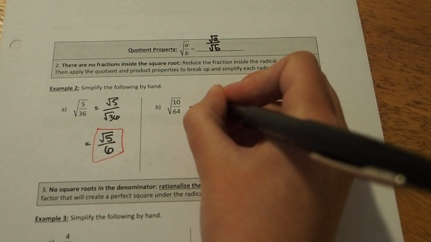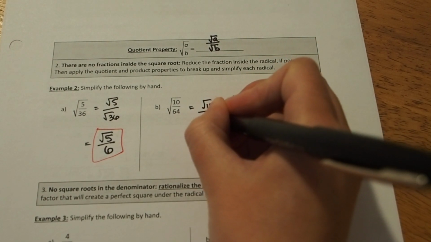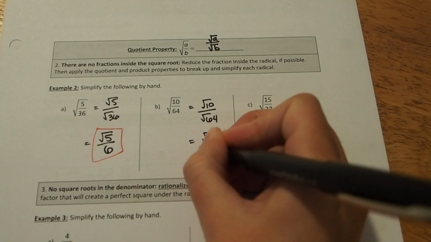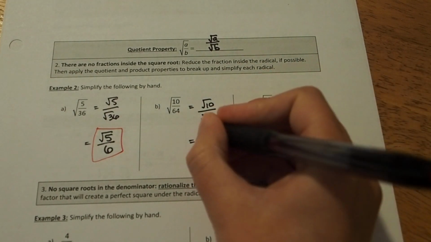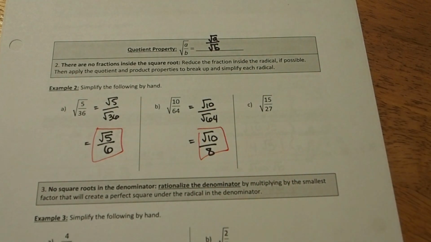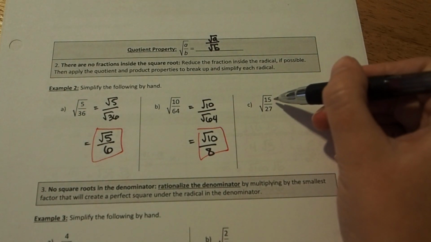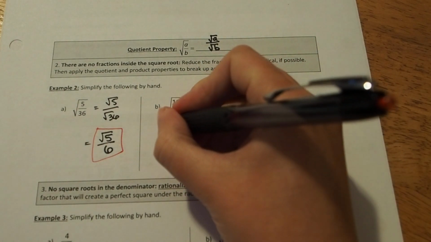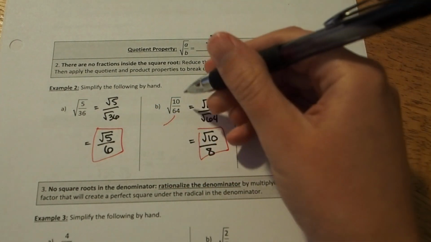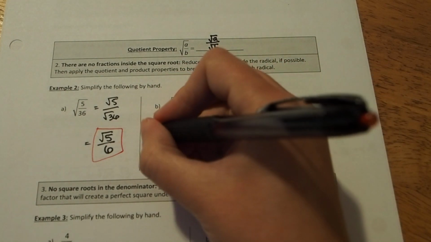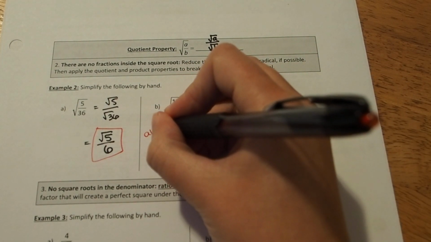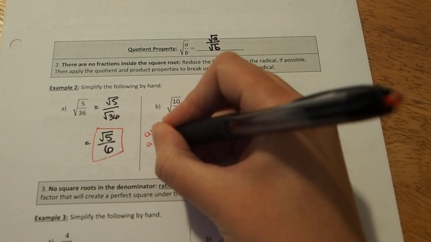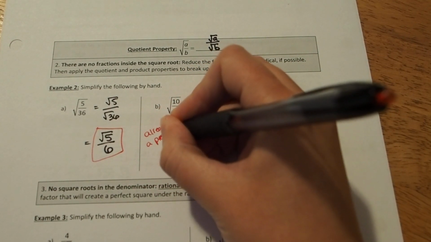I can write this as the square root of 10 over the square root of 64. I can do the square root of 64, and so I'm left with square root of 10 over 8. Now, in the next one, notice that I can't do the square root of the denominator, 27. Here, notice that I could have reduced, but I did not reduce 10 and 64 because the bottom was already a perfect square. The bottom was already a perfect square, so I wanted to leave it as 64.